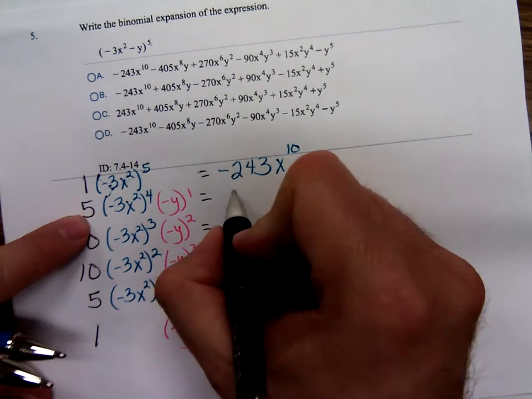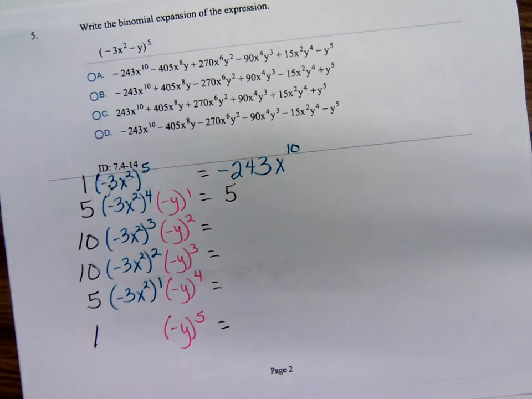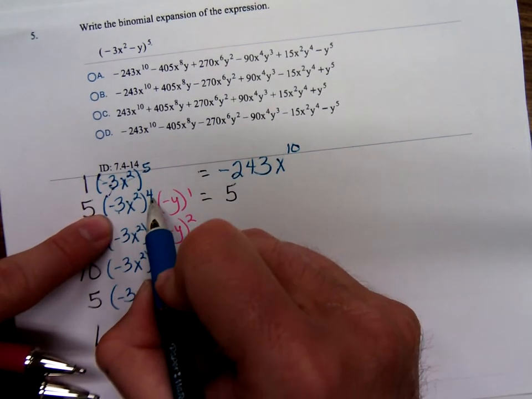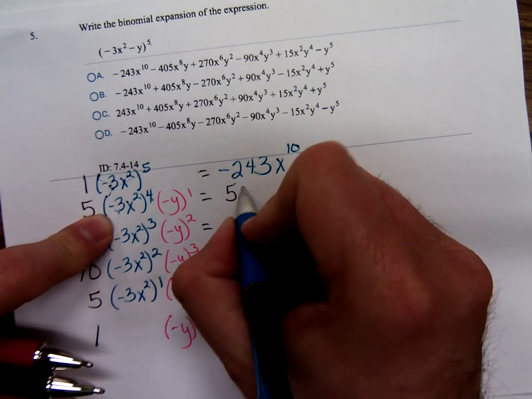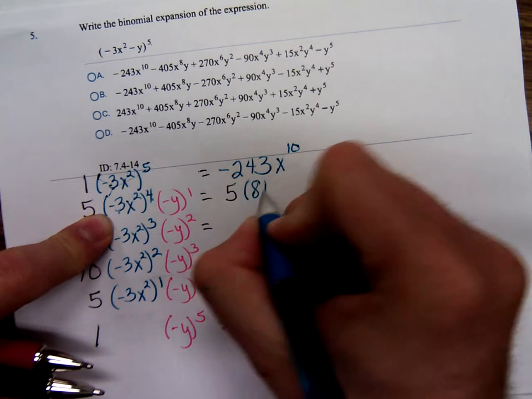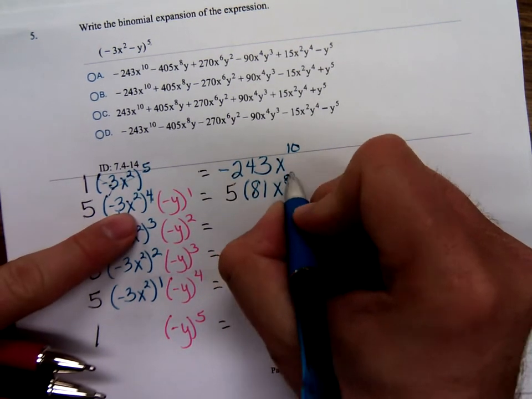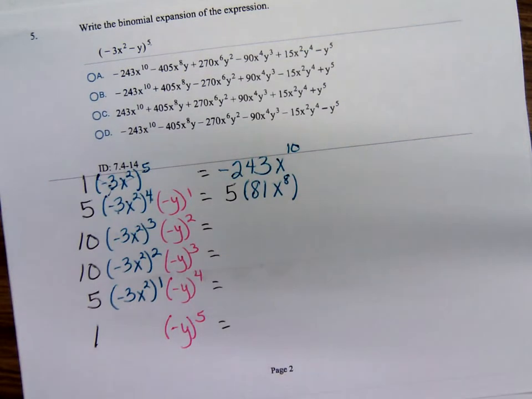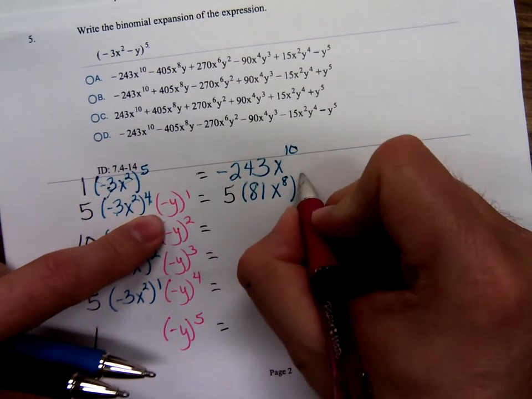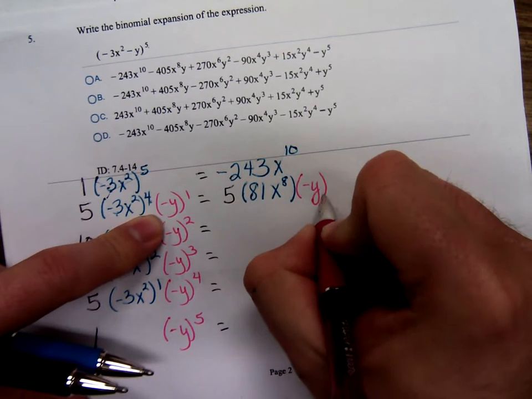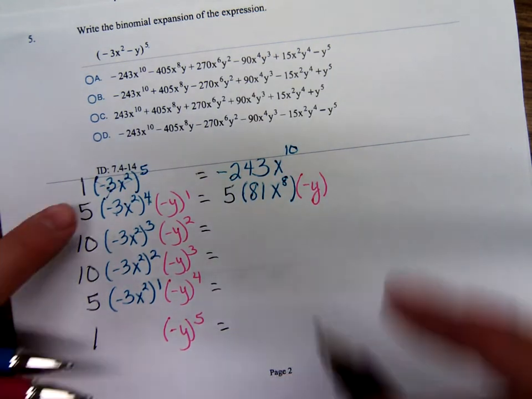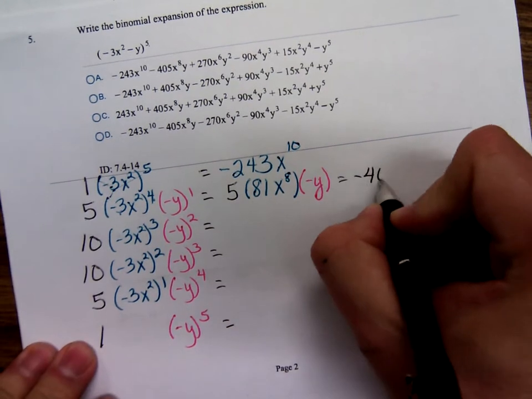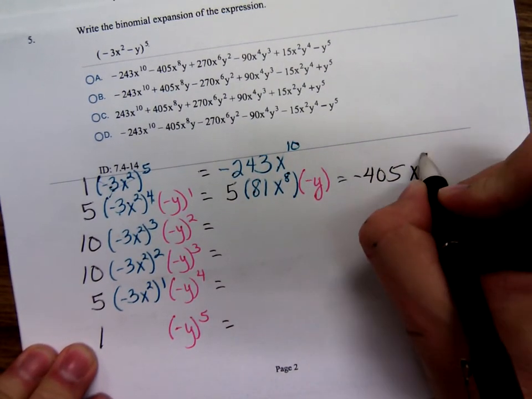Then we have a 5. What's the blue stuff? Negative 3 to an even power. That's going to be positive. Negative 3 to the 4th would be a positive 81, x to the 8th. I'm just using parentheses there for times. Negative y to the 1st is just a negative y. This is all times. So we have 5 times 81, that's 405, times a negative 1, this would be a negative 405, x to the 8th, y.